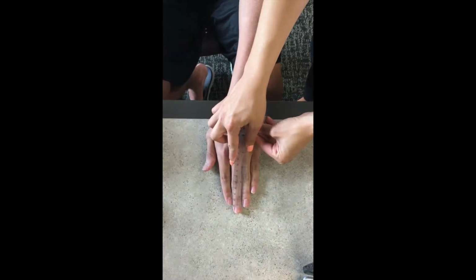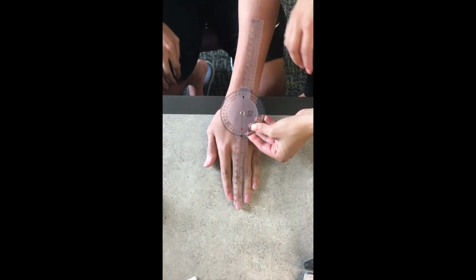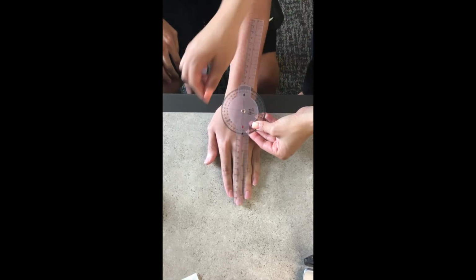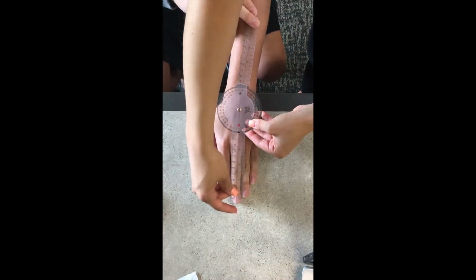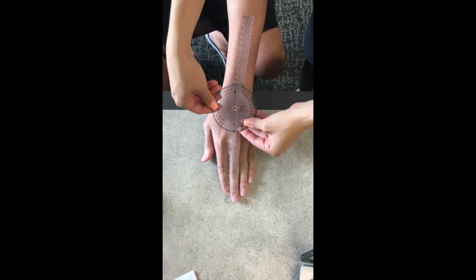The first test was ulnar deviation range of motion. Have the subject put their hand flat against the table. The stationary arm bisects the radius and ulna. The mobile arm follows the third metacarpal, and the axis of rotation is the capitate.